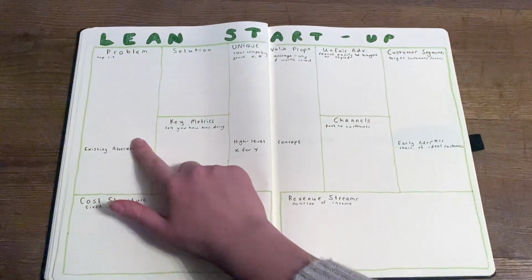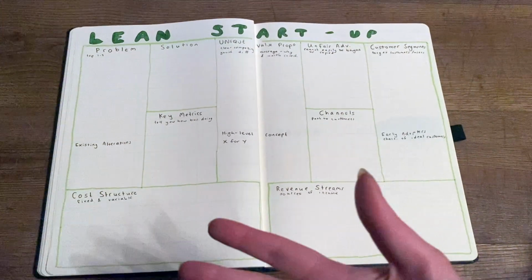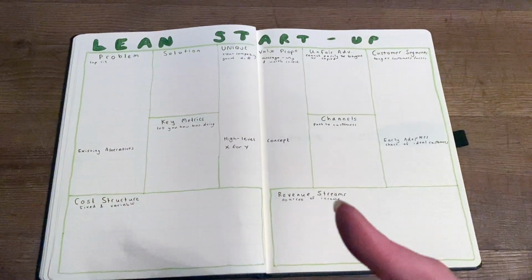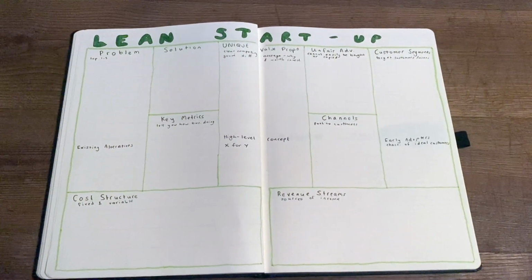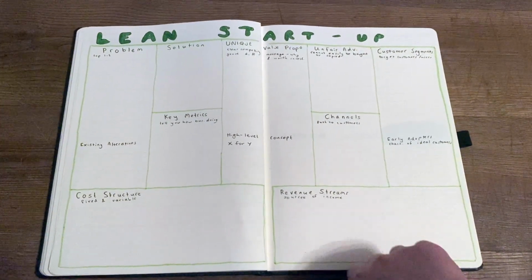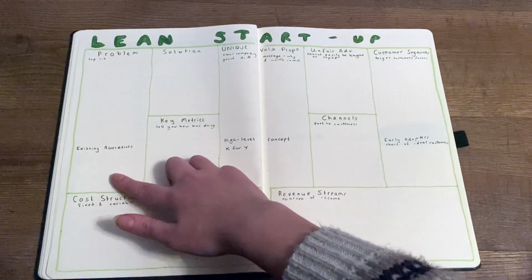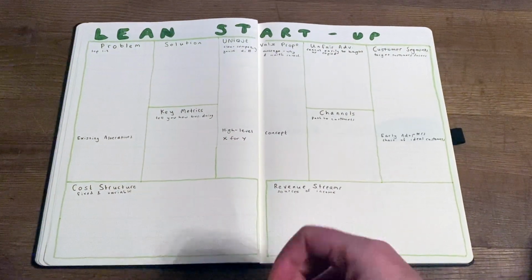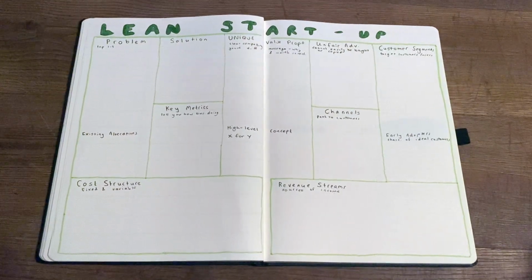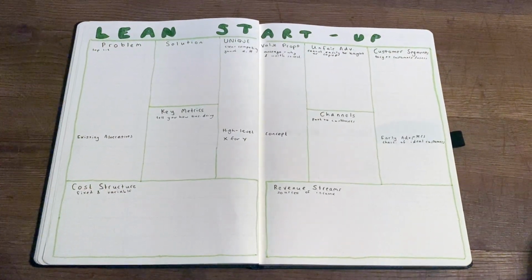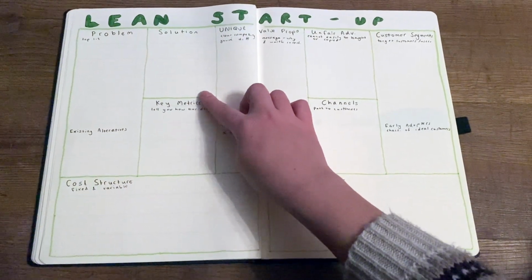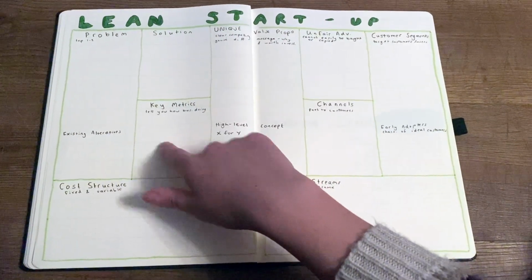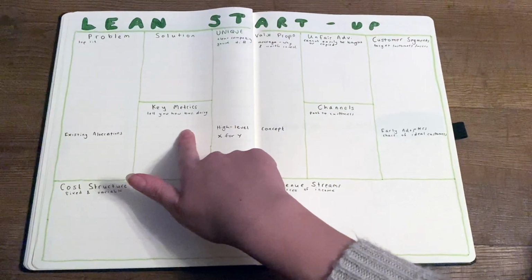So this is the problem. This is where you say the different problems that you have and you frame what your product would be doing, or what problem it aims to solve. And then under here there's existing alternatives. So if there is something at the moment that is meant to solve the problem but maybe isn't as efficient for some reason, that's where you can track that. And then this is the solution that you've come up with and the key metrics of how you will know how your business is doing.